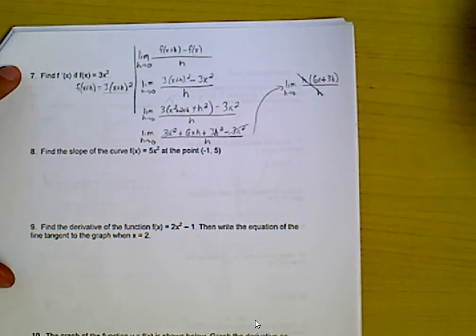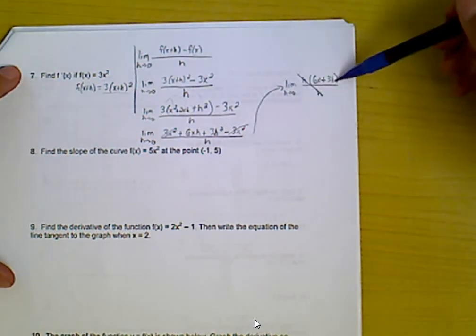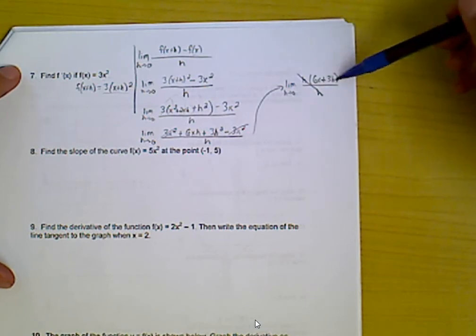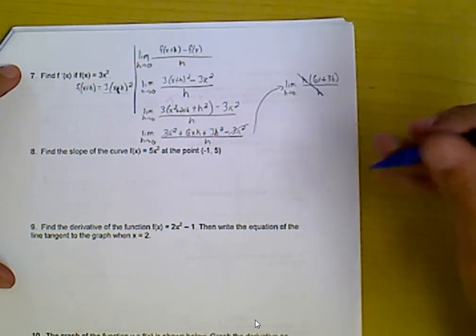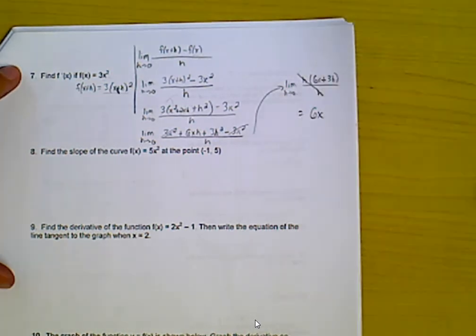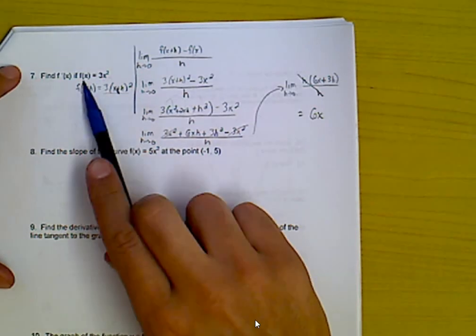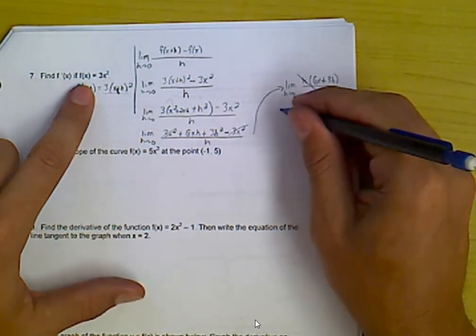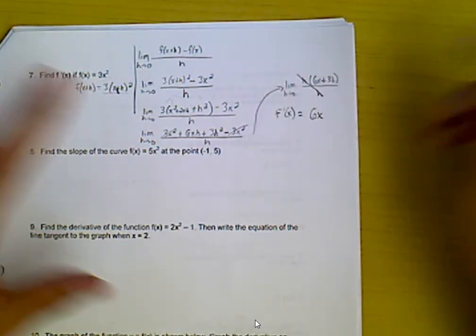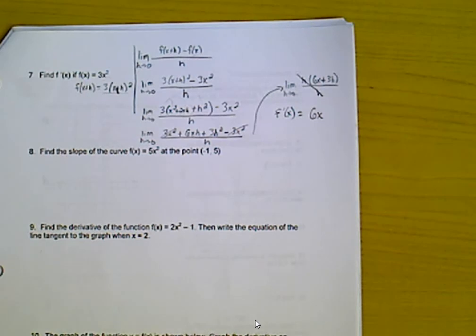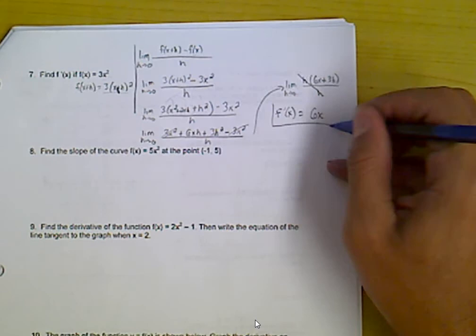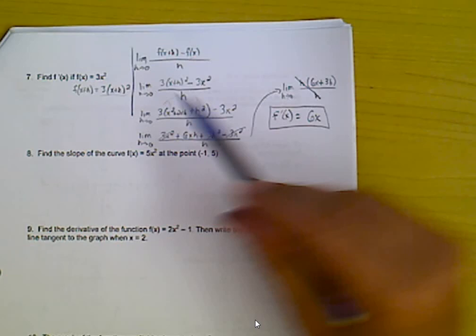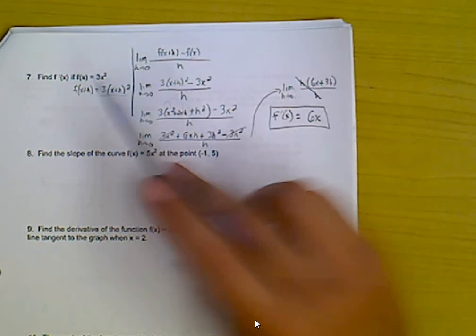We should now let our h become a 0. So this is what we're left with, 6x plus 3h, and our h becomes 0. The only thing that we would be left with is 6x, which means, see how this started out as f of x? The way we're going to show that if f of x is 3x squared and this is our derivative, we would say f primed of x. That's how we would write our derivative. Okay? That's our answer. What this gives us is we can use this equation now to figure out the slope at any point on this particular parabola. Alright, that's what we just got.